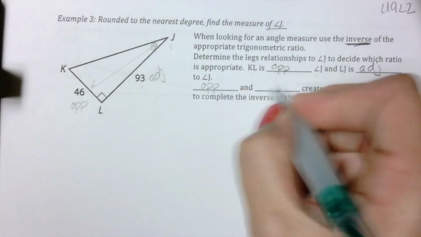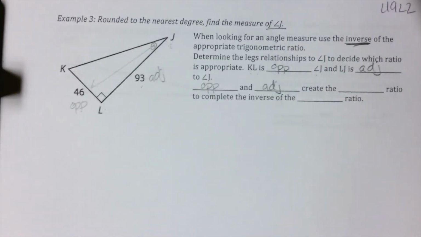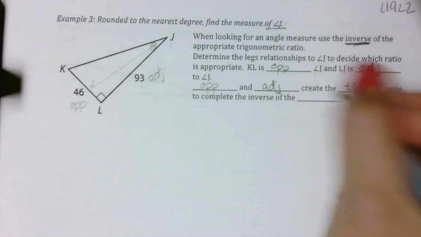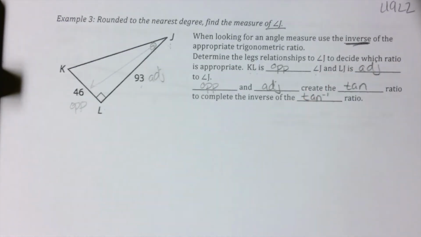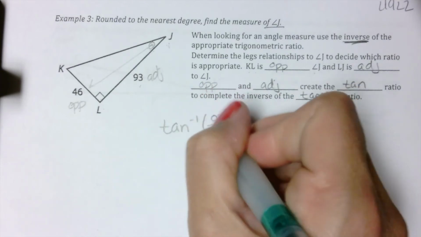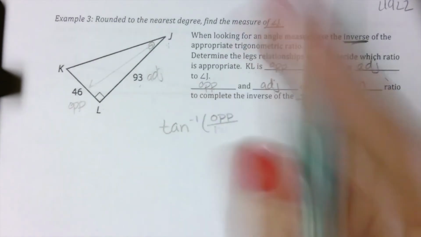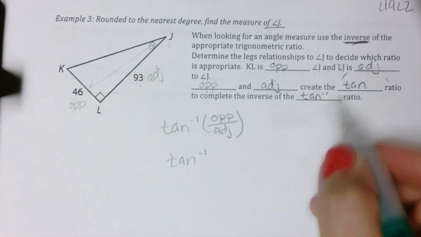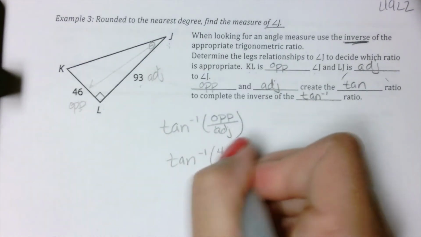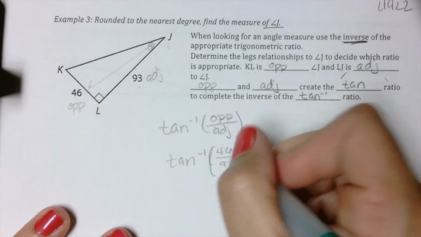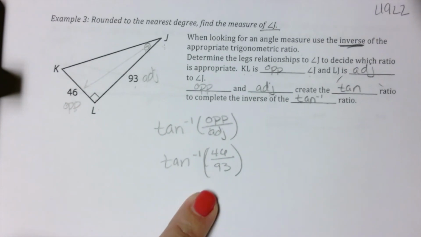So opposite and adjacent. What ratio uses opposite and adjacent? The tangent ratio uses opposite and adjacent. So we're going to use the inverse of the tangent ratio. The inverse of tangent is opposite over, not over hypotenuse, over adjacent. And we're going to fill that in. The inverse of tangent: the opposite leg measures 46, the adjacent leg measures 93. You're really going to like doing these. These are super easy because the calculator does all the work once you set the ratio up.